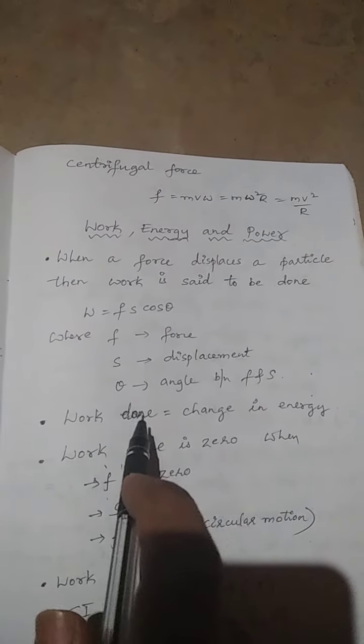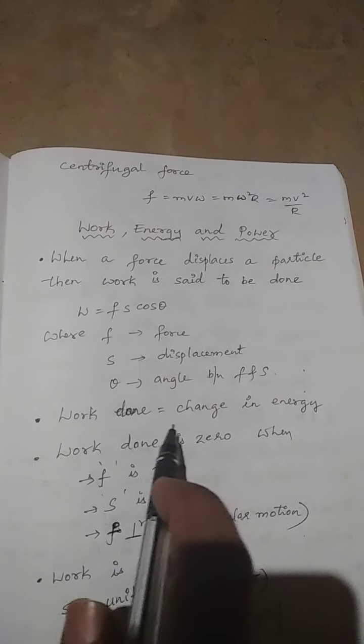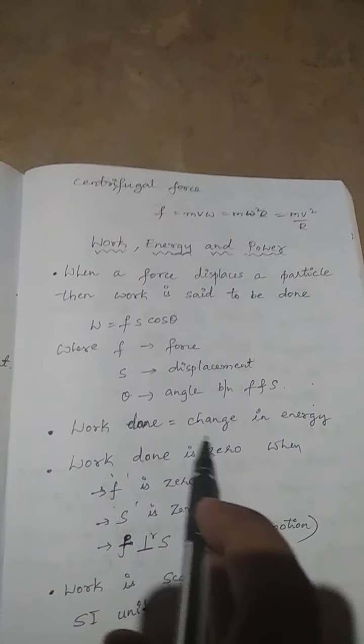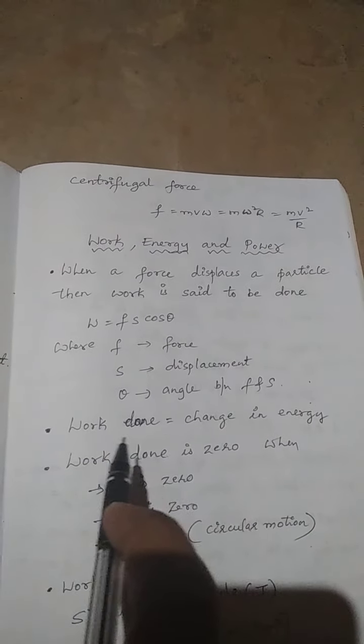Work done equal to change in energy. The relation between work done and energy is that work done equals change in energy. If there is work done, there will be a change in energy.